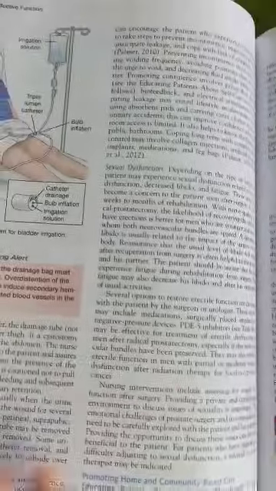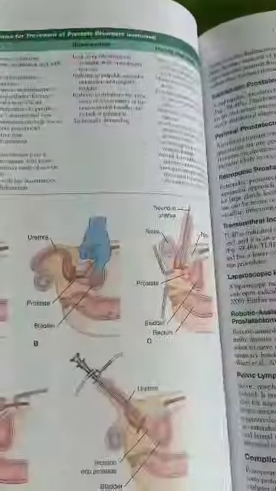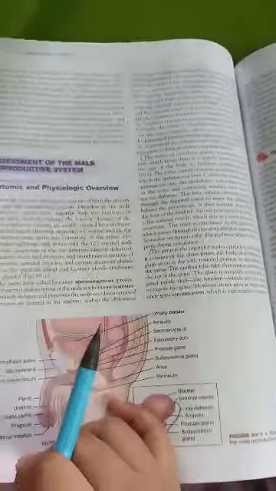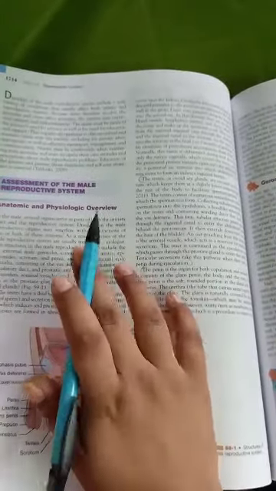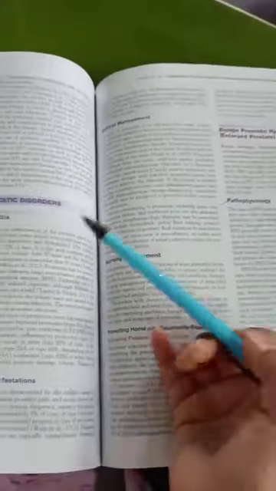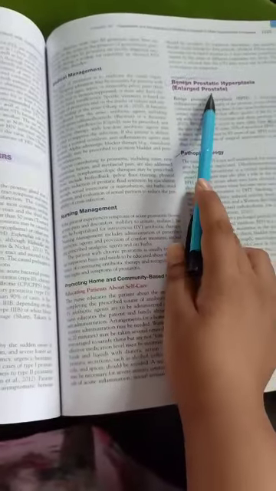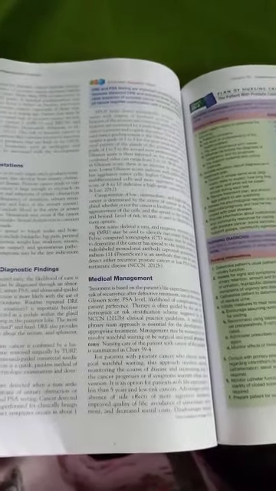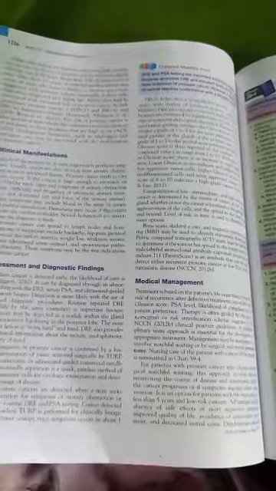So I hope you have understood this subject, this chapter. Today we have done the assessment of the male reproductive system, the anatomic and physiologic overview, and assessment. Then we have seen the physical assessment and diagnostic evaluation. Then we moved on to the disorders of the prostate, and benign prostatic hyperplasia is done. So if you have any doubts or questions regarding it, you can ask me.